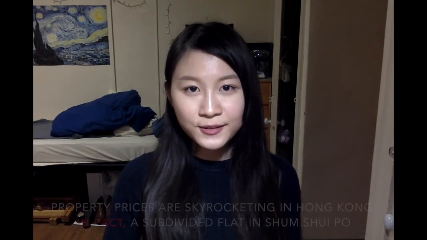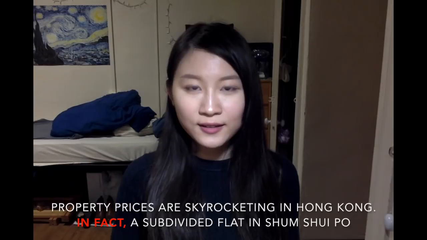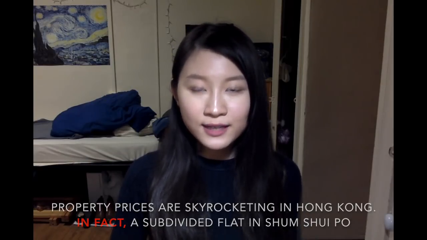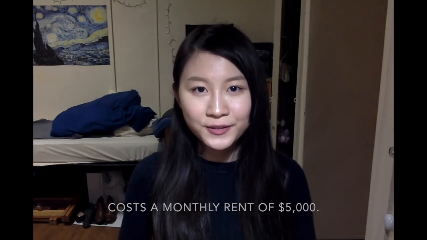Sorry if I keep using the same sentence as an example because I want to show you guys how I can make use of different variations of for example and for instance to talk about the same thing and make it sound a bit different. So you can say, property prices are skyrocketing in Hong Kong. In fact, a subdivided flat in Sham Shui Po cost a monthly rent of $5,000.